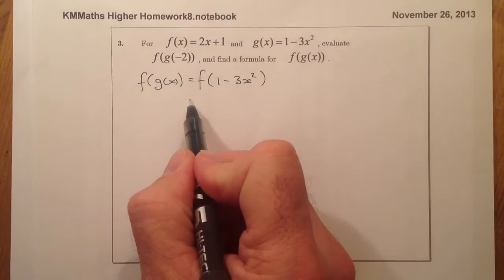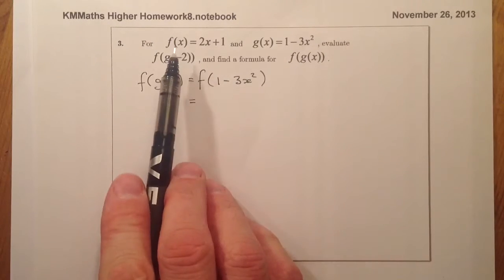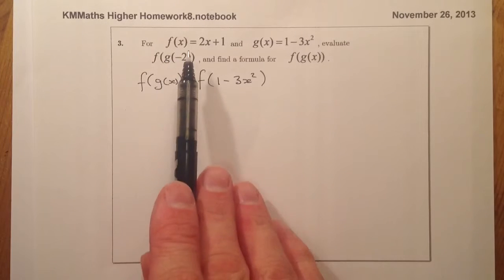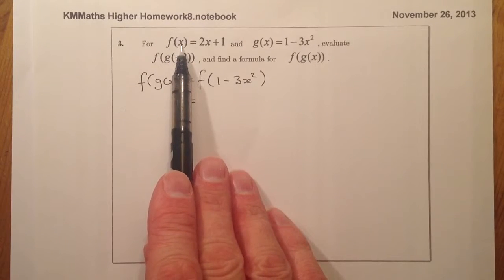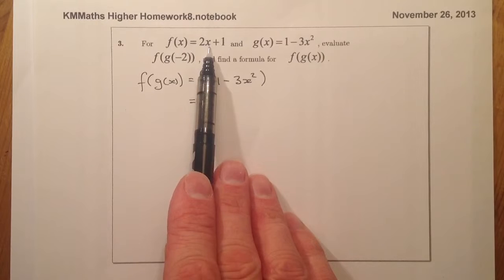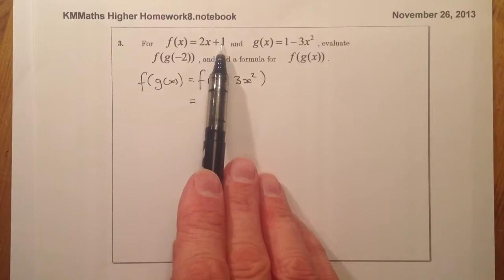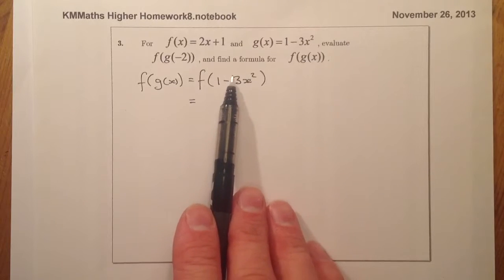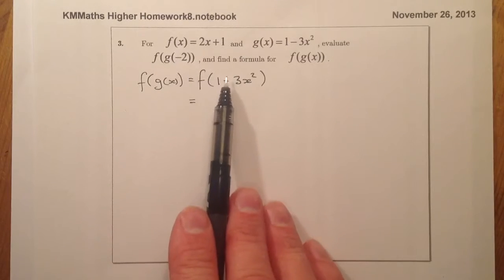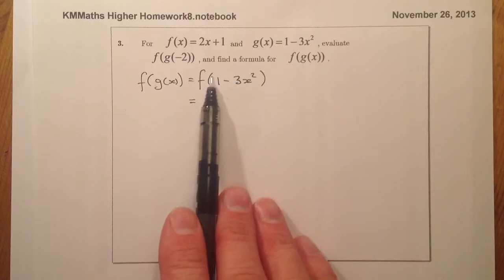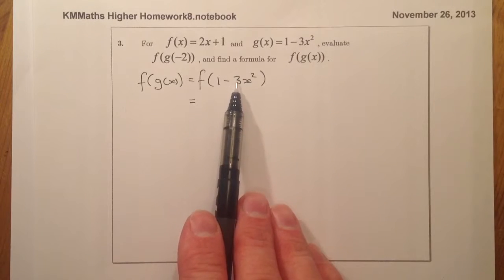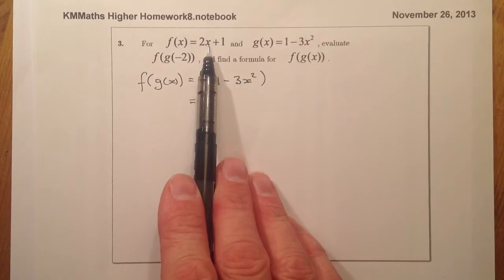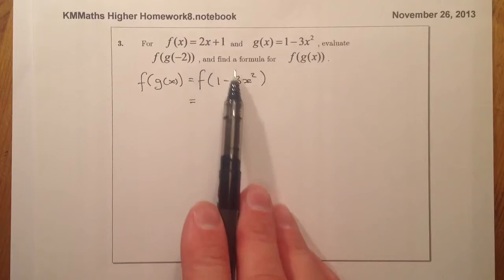What I'm then going to do is look at my f(x) function, and when I've got an x in the bracket, this is what my function looks like. I've got 2x + 1. Now what I'm trying to do is put this part here into there, but also what I'm doing to try and evaluate it out is I'm going to put 1 - 3x² in there. Don't do it the opposite way around.